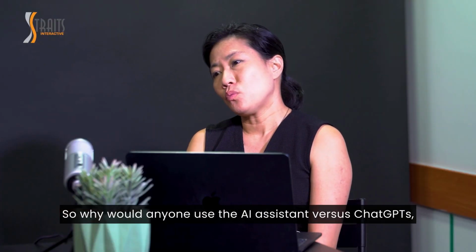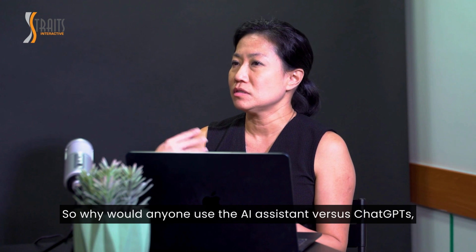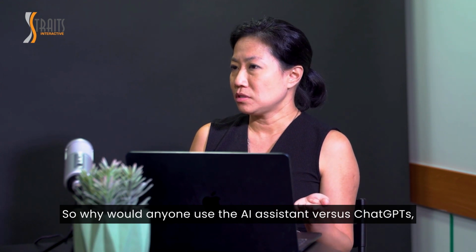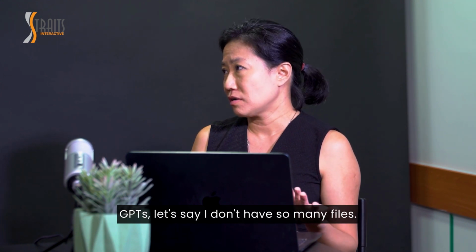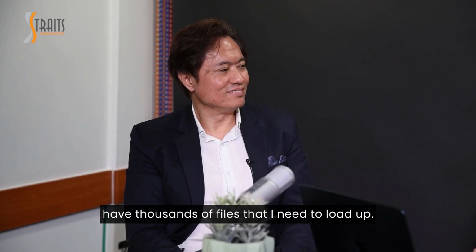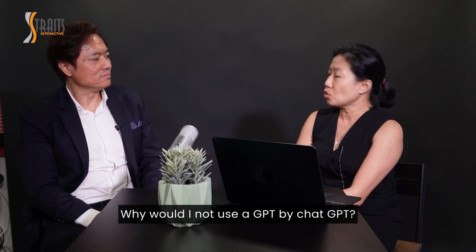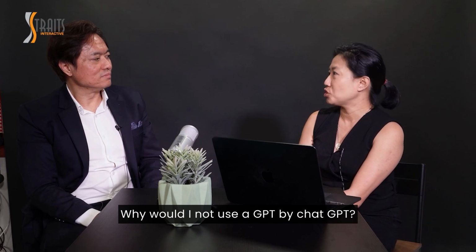So why would anyone use the AI assistant versus ChatGPT's GPTs? Let's say I don't have so many files. Let's say I'm a very small company, right? And I don't have thousands of files that I need to load up. I don't really need so many apps. Why would I not use a GPT by ChatGPT?